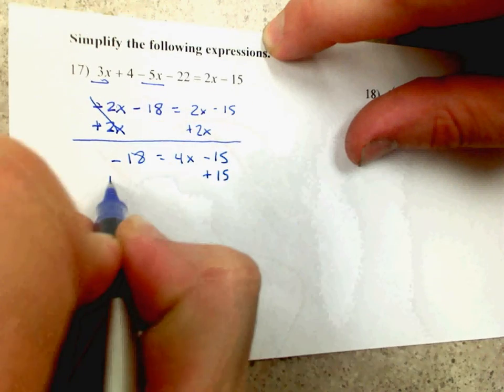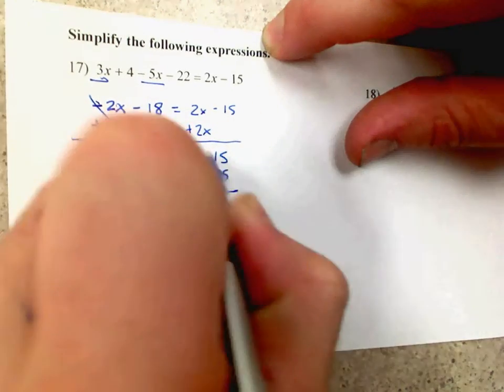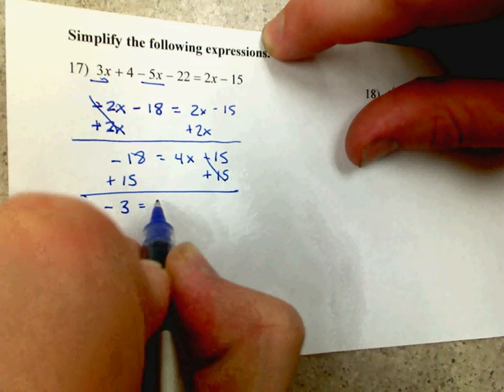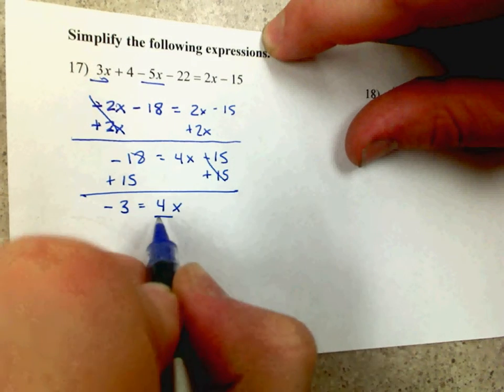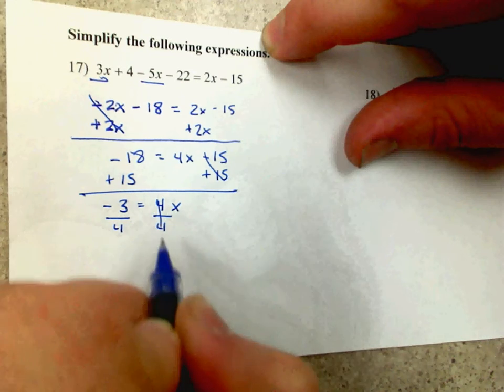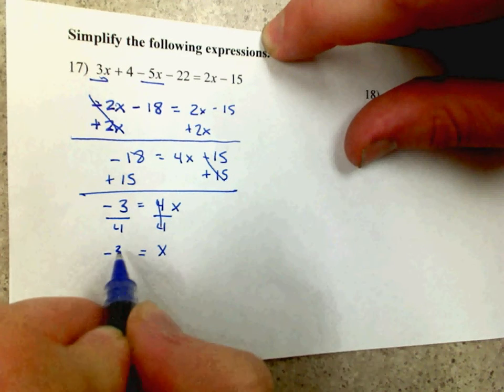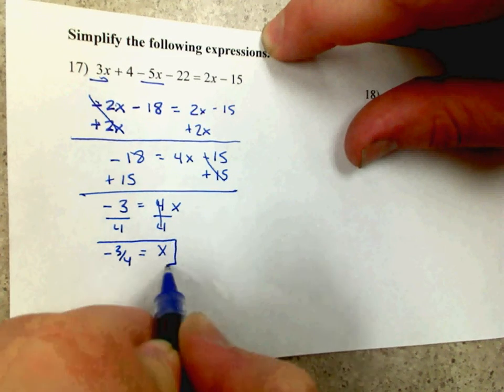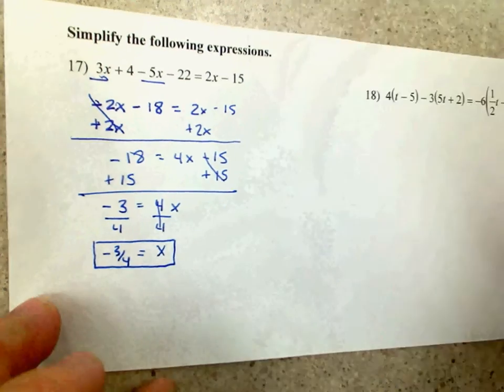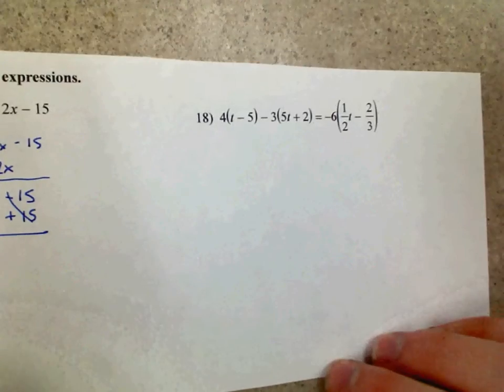I'm going to add that 15 over to the other side. And then I'm going to divide by 4. X equals negative 3/4. Okay.